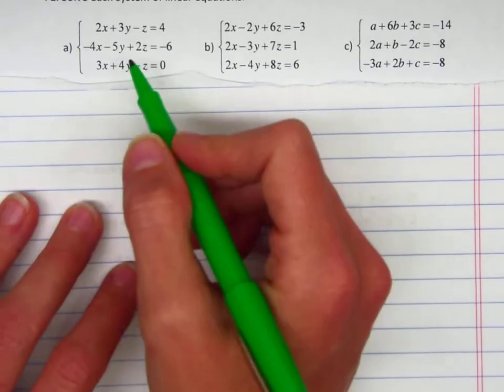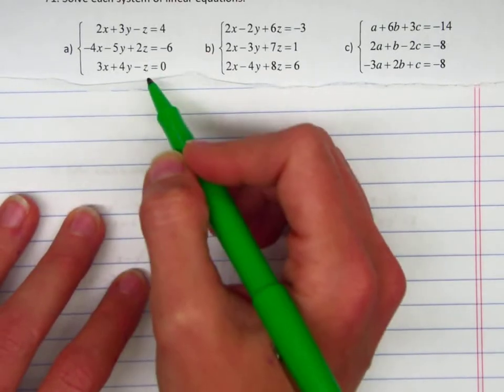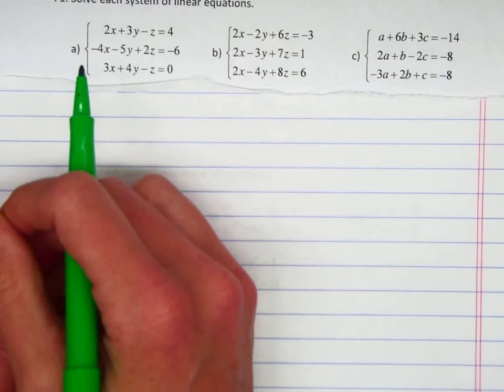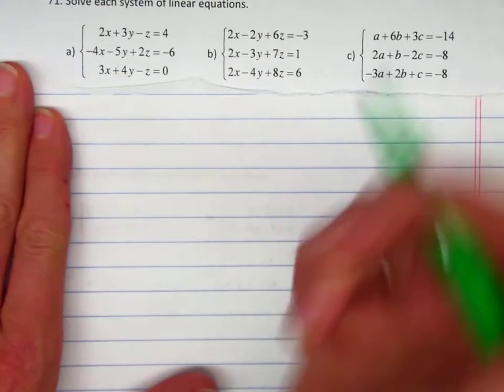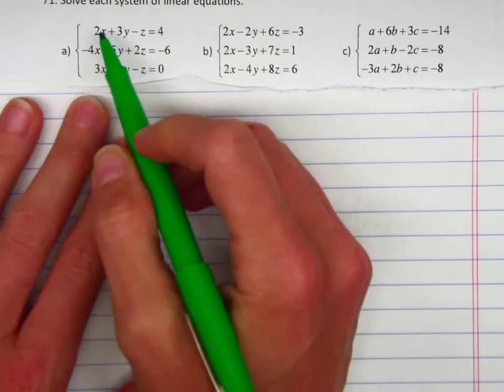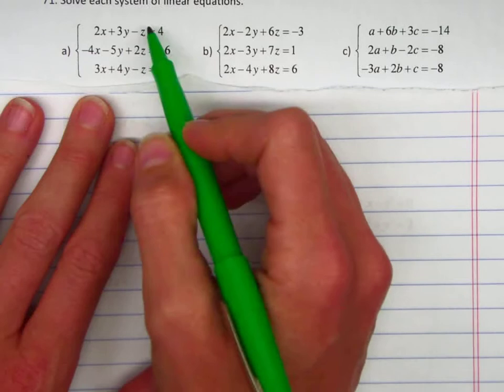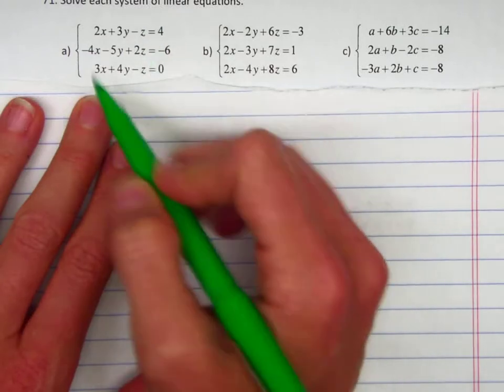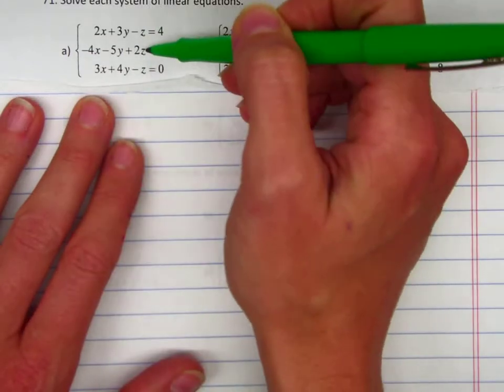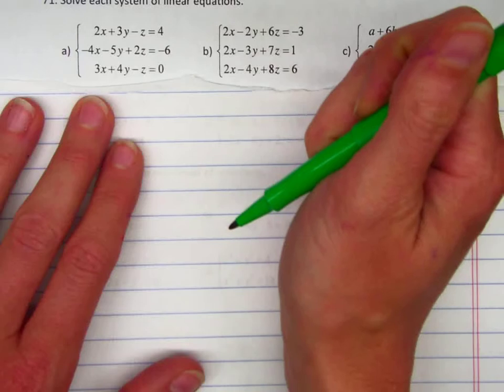I'm going to go ahead and walk through algebraically solving one of these, and then the rest of them I'm just going to use my calculator for. It'll just save some time. So for this one, I can either eliminate the x's, the y's, or the z's. Taking a look at the number values, it looks like it's going to be easiest to eliminate z. So that's what I'm going to go with.